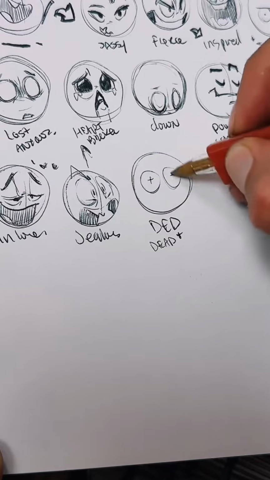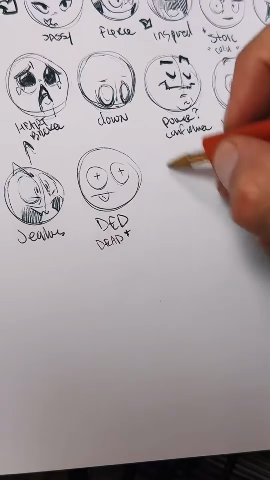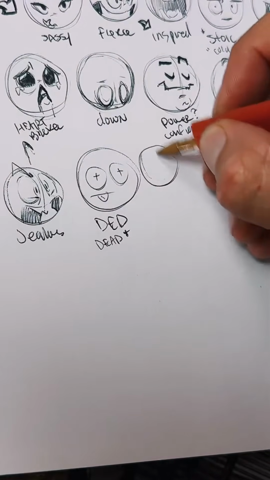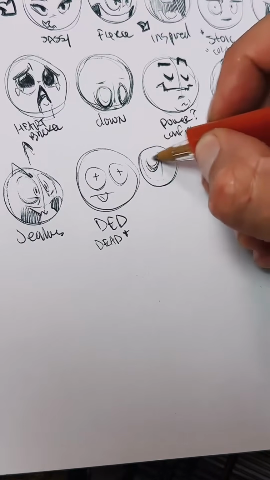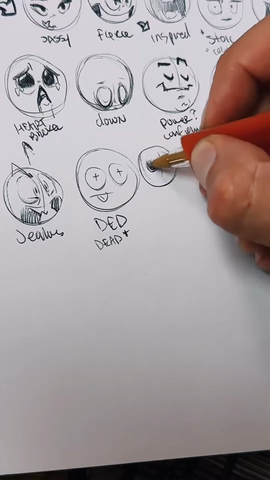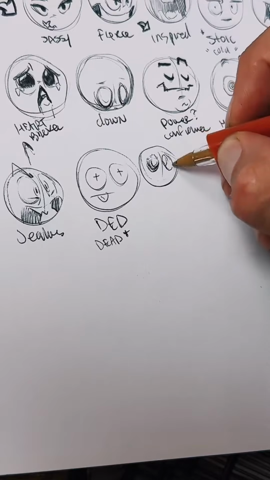There are a couple of ways to do dead, right? There's one. But if you go with more detail, it would be more like corrosion and maybe more like skeletal remains.